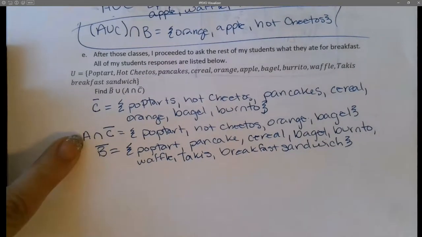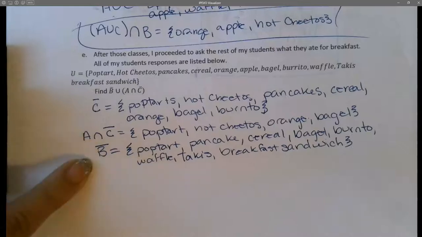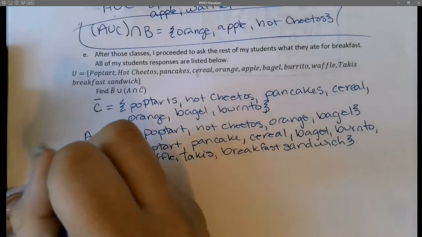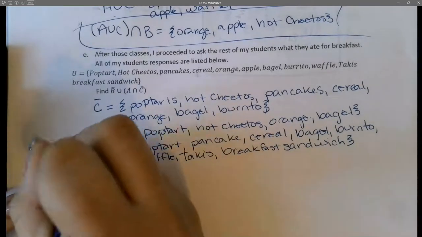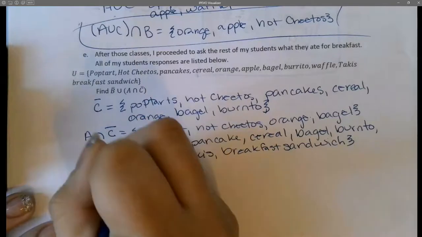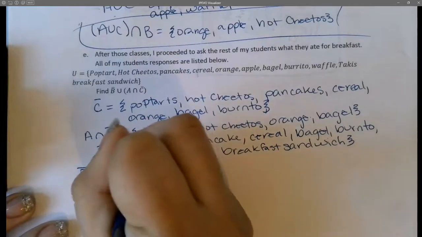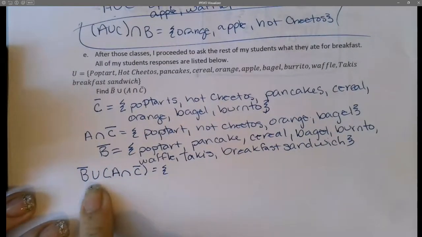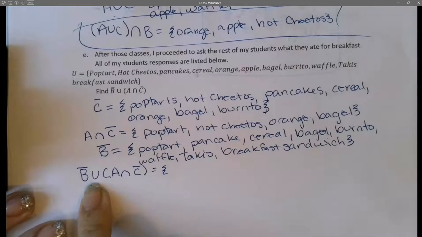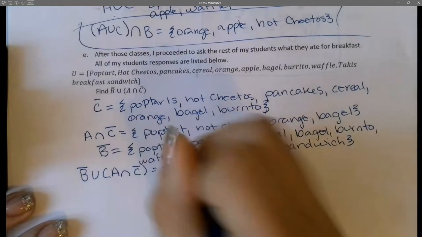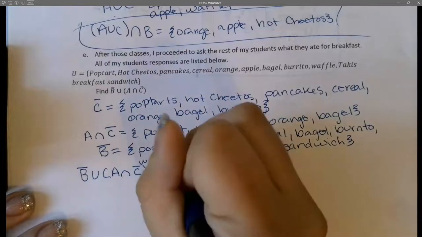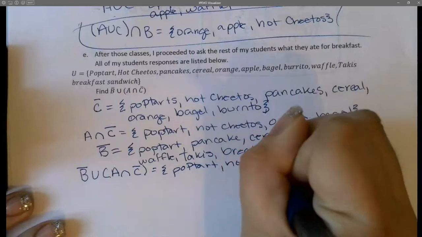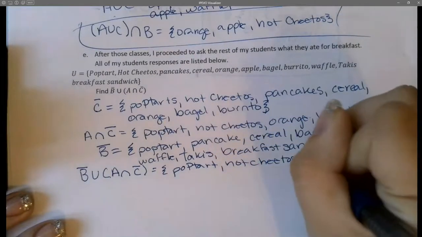I have my intersection of A with the complement of C, and then my complement for B. So this was the complement of B unioned with the intersection of A and the complement of C. Because the union symbol is between these two sets, that means I'm going to add the elements together. So I'm going to start by writing everything that I had in A intersection complement of C. So I had Pop-Tart, Hot Cheetos, orange, bagel.